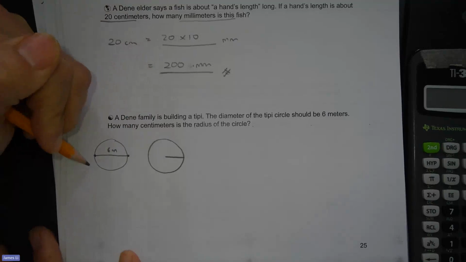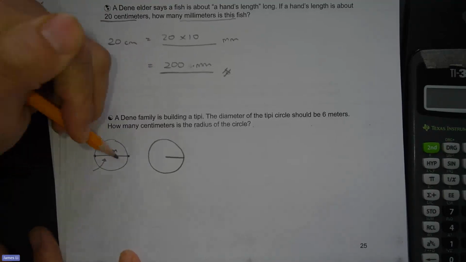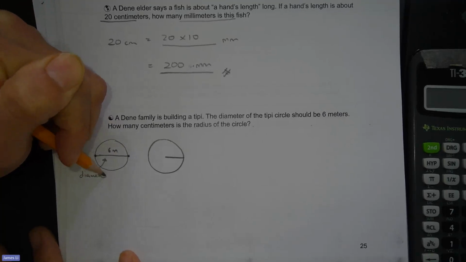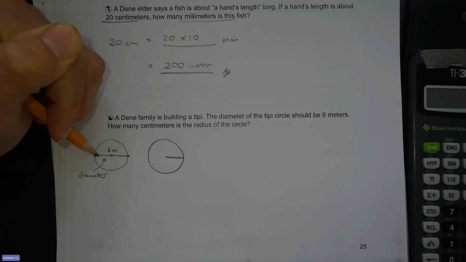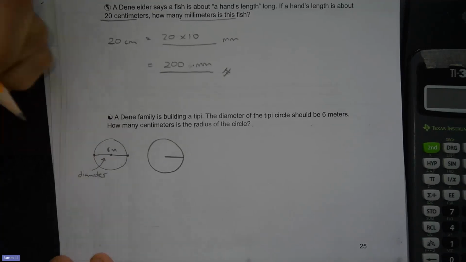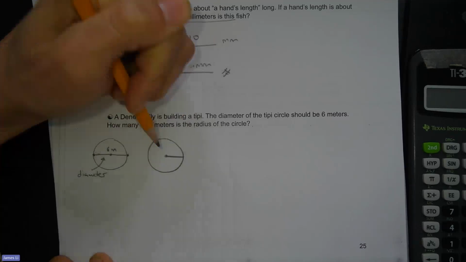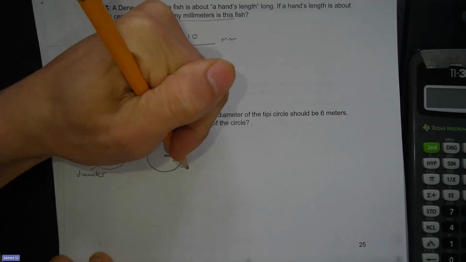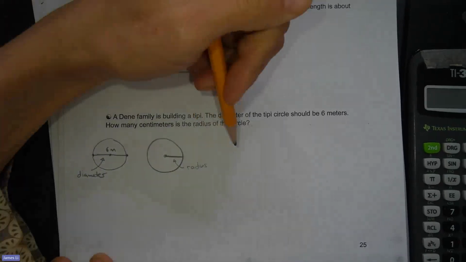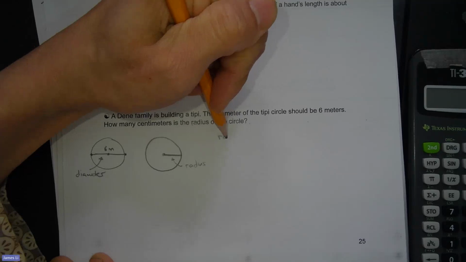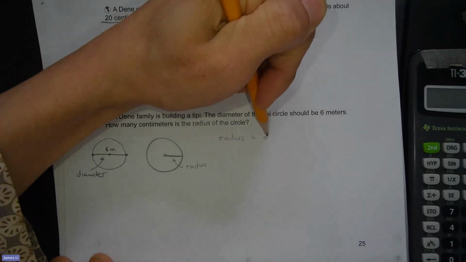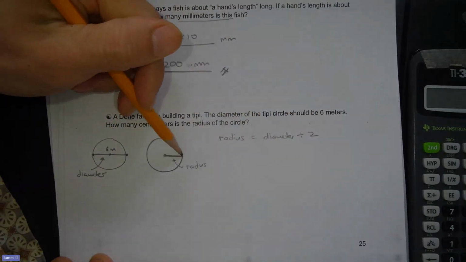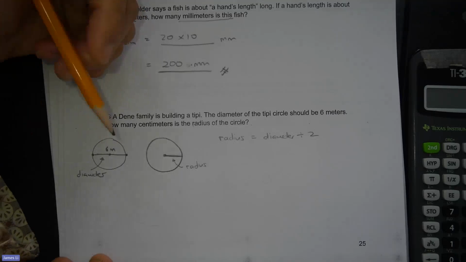Now you have to know that in mathematics, we call this long line here the diameter, okay? Because it cuts its way through the circle, right, and goes through the center point. But when you draw a line from the center point to the outline of the circle, we call that the radius. Okay, so in mathematics, we always say that the radius is always diameter divided by 2, because as you can see, the radius is only just half of your diameter.